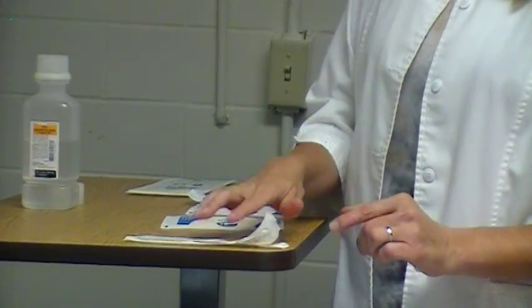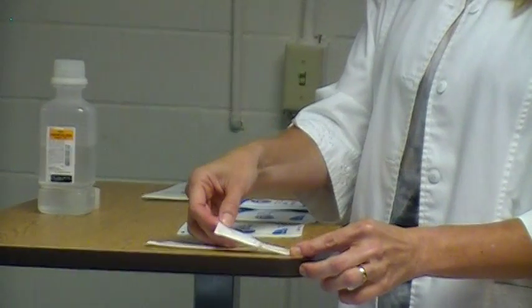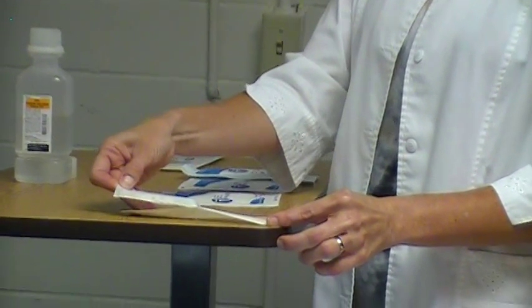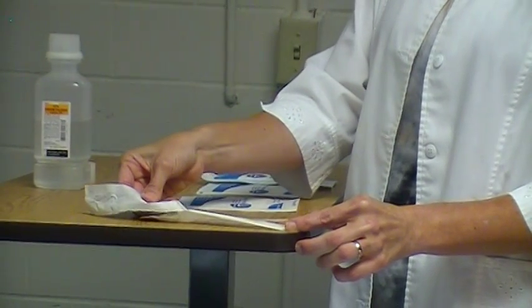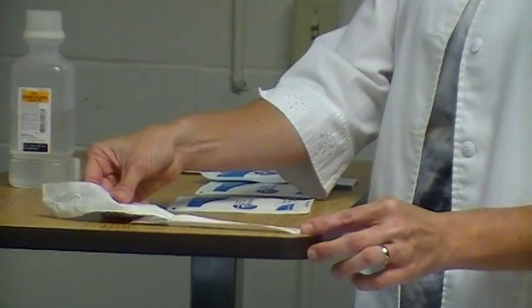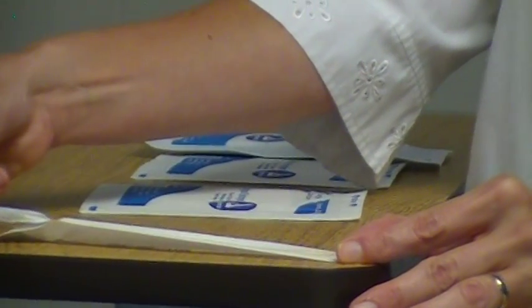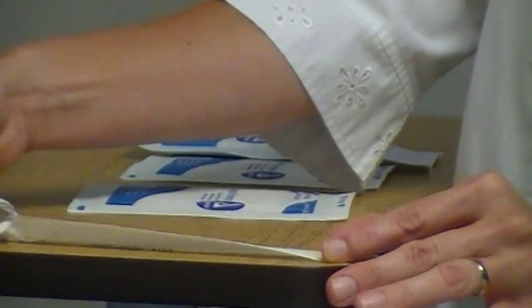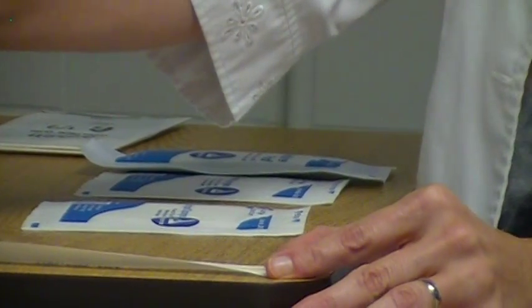Remember, I had already opened my Q-tip earlier a little bit, so I'm going to go ahead and open it the rest of the way. Be careful not to flick it out onto the table. That sometimes happens. Just make sure you pull gently, so that it's open where you can access it.